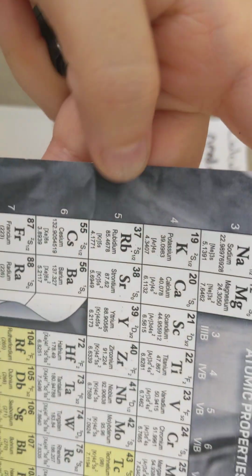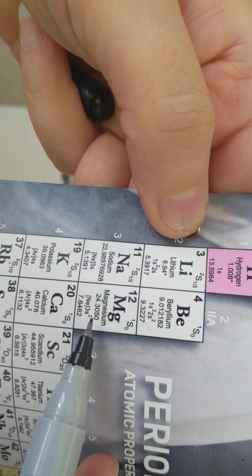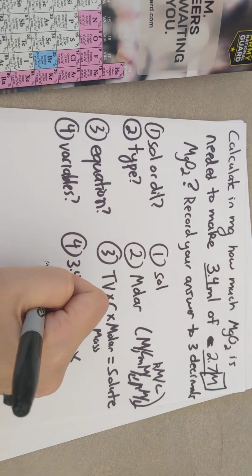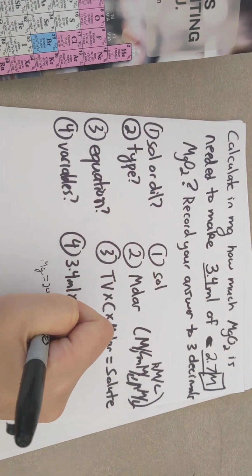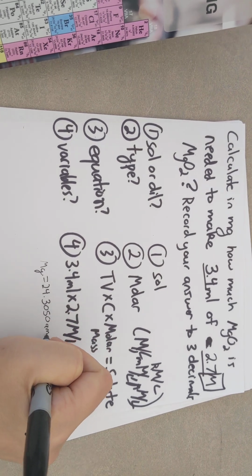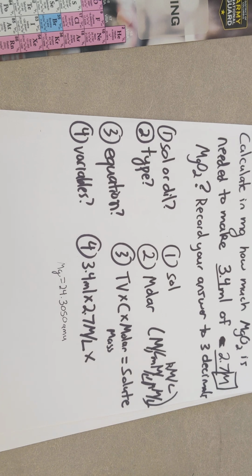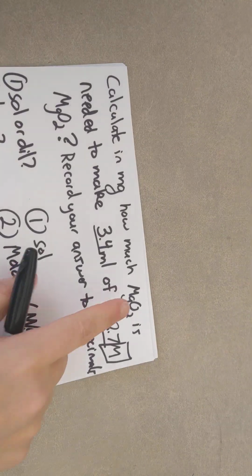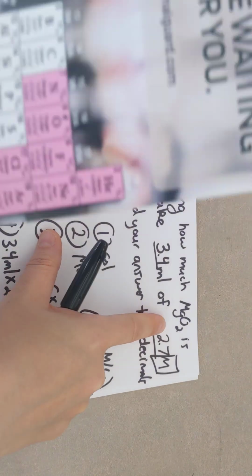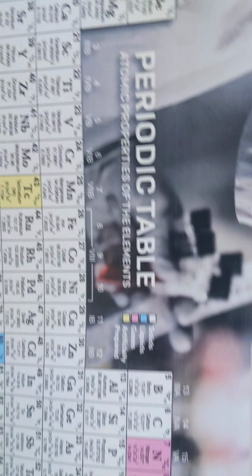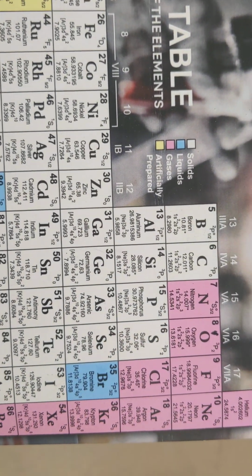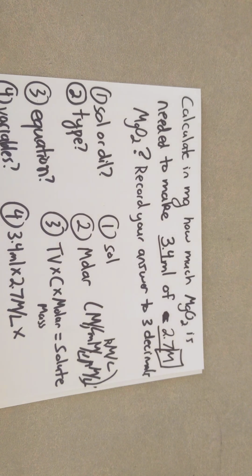So for magnesium, the atomic weight is 24.3050, and that is in AMU. There's only 1 magnesium, so that's all I need to do. Now I have 2 oxygens in magnesium oxide, so the next thing I look up is oxygen, and I see that its atomic weight is 15.999.